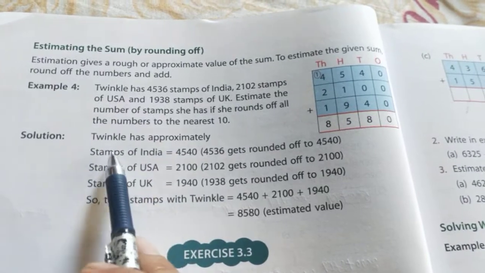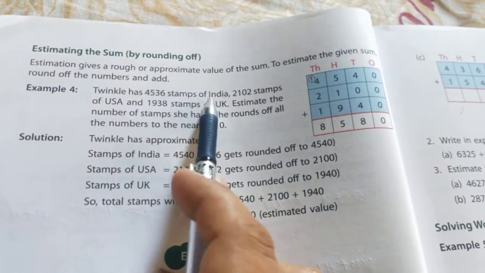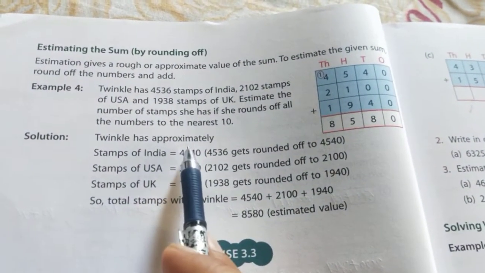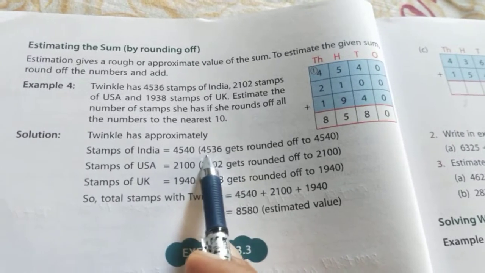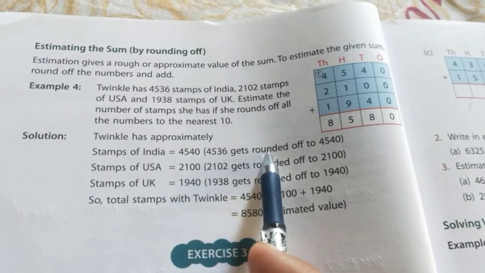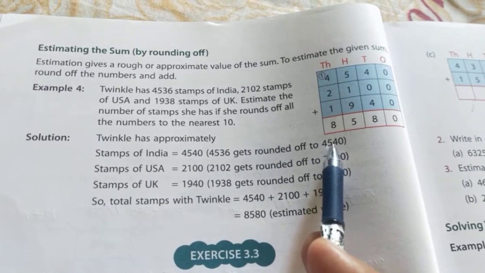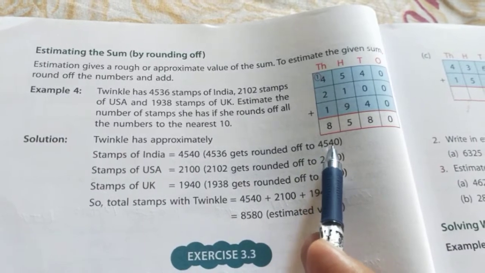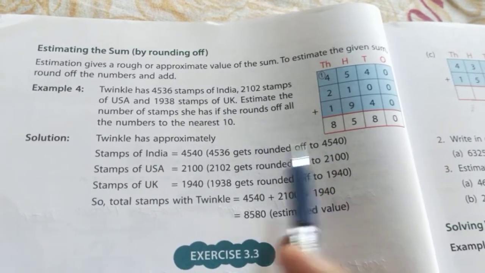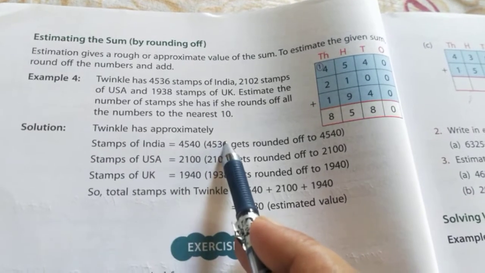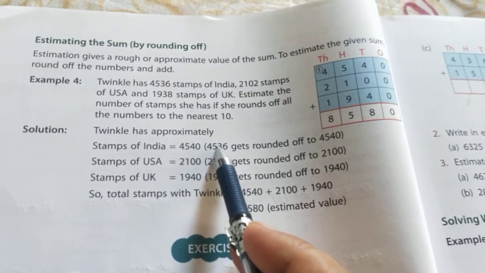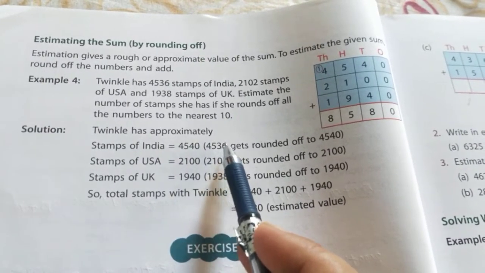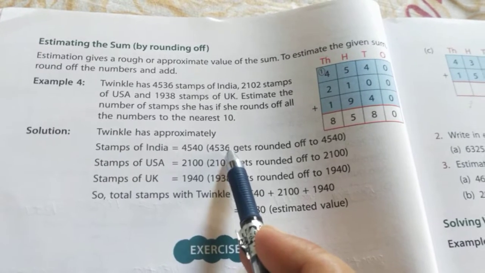So Twinkle has approximately how many stamps of India? 4,536. If you round them off to the nearest 10, 4,536 gets rounded off to 4,540. Why? Because when you are rounding a number to the nearest 10, you are looking at the digit which is in ones place.